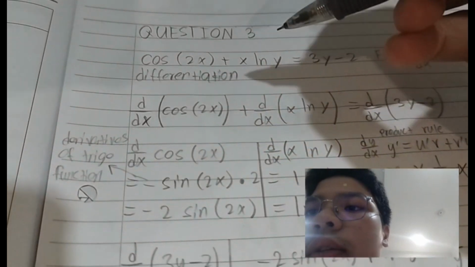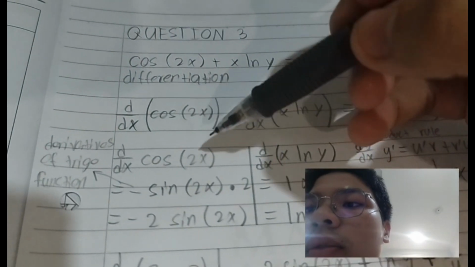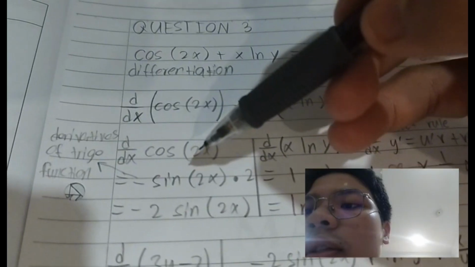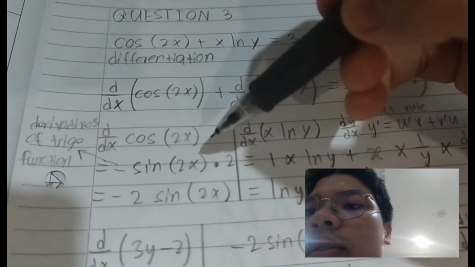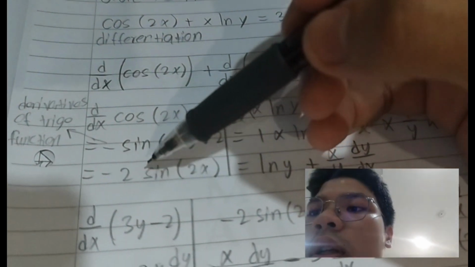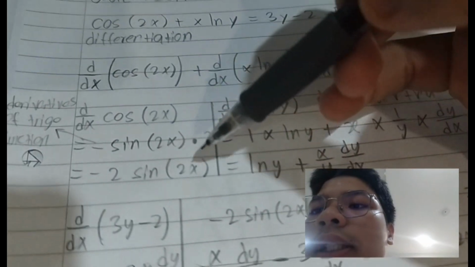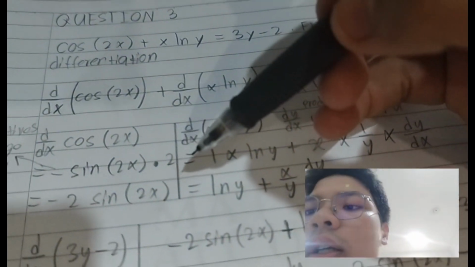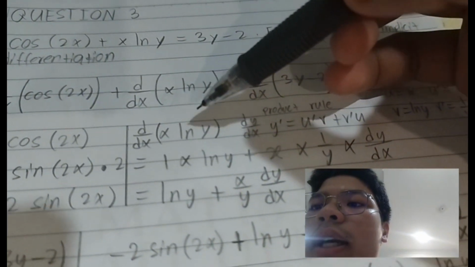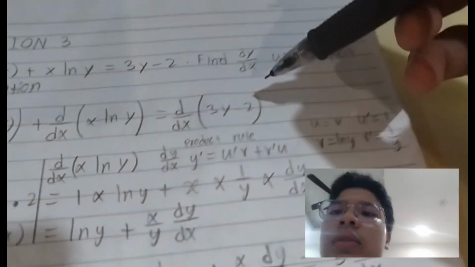So let us do the left hand side first, which is d over dx of cos 2x. By using derivatives of trigonometric functions, it is going to be negative sin 2x multiplied by 2, so negative 2 sin 2x. The next one is d over dx of x ln y.